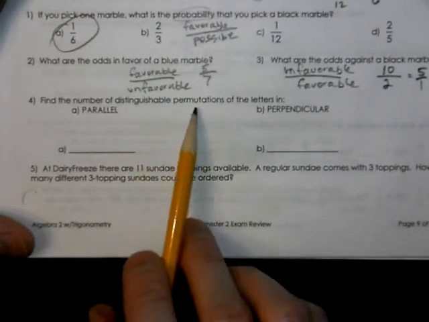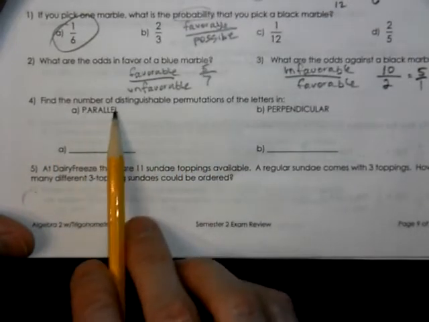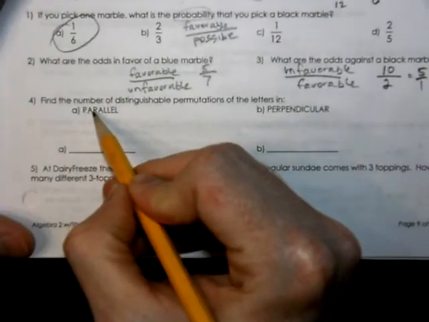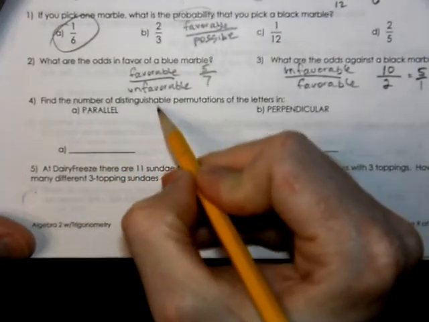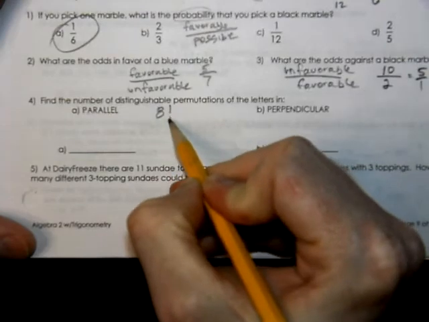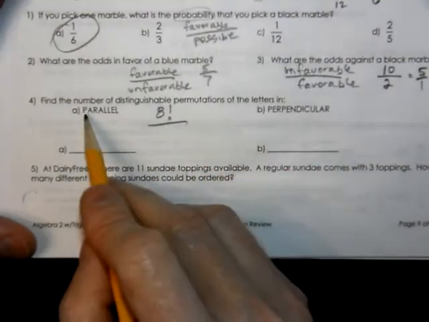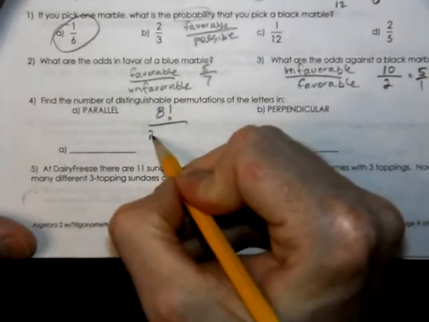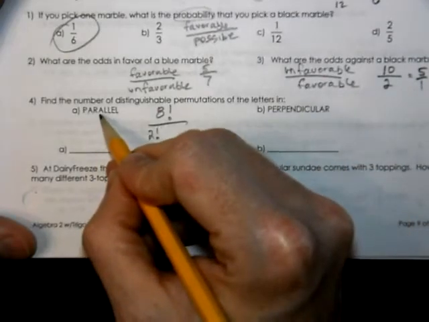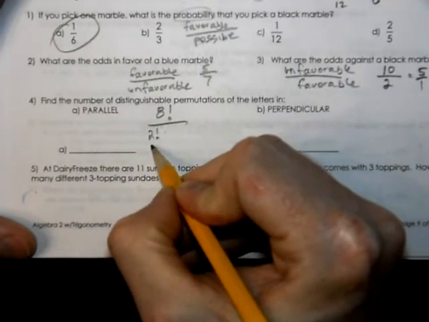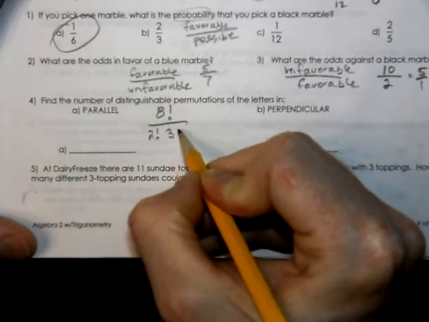Find the number of distinguishable permutations, the word parallel. We have 8 letters, so 8 factorial. A is written twice, so we say 2 factorial. L is written 3 times.